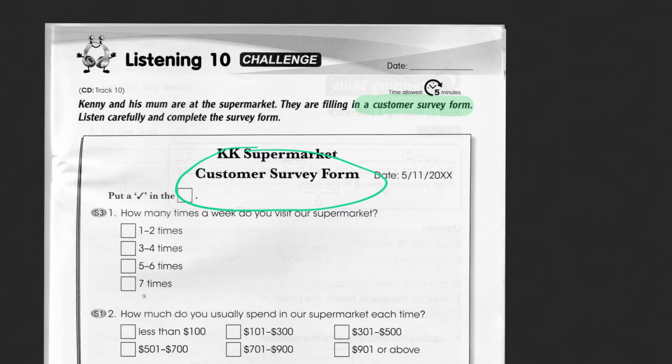When you look at the graphic, you see it's a piece of paper. From the clues, you should be able to guess that a customer survey form is a piece of paper printed with boxes, gaps, or tables in which answers to questions need to be filled in.